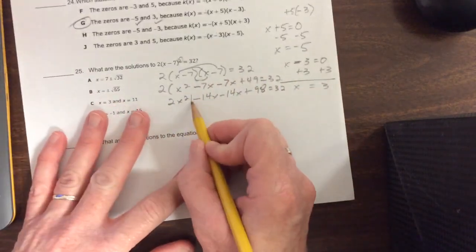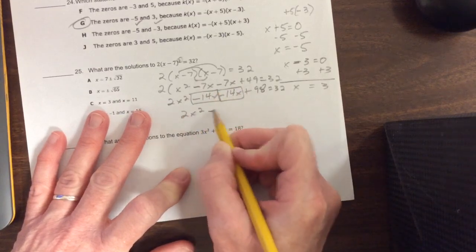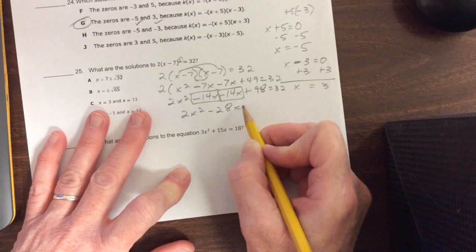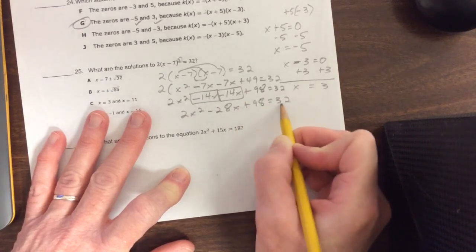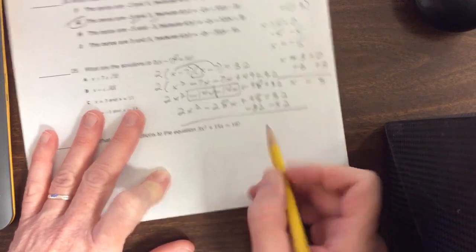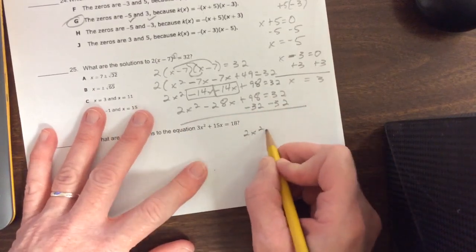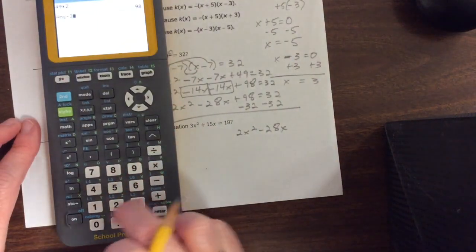Now we're ready to combine like terms, and I can see I have 2x squared minus 28x plus 98 equals 32. I need to move this over by subtracting it. And finally, we have 2x squared minus 28x, 98 minus 32 gives me 66.